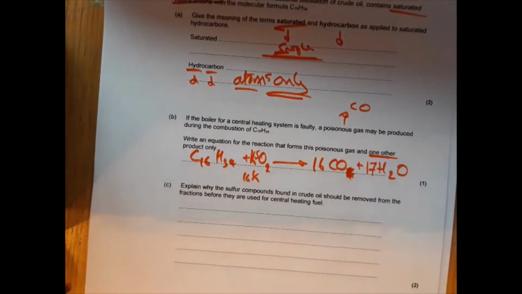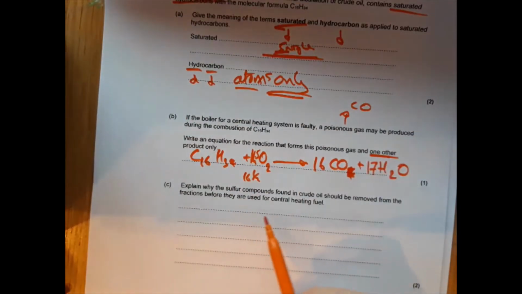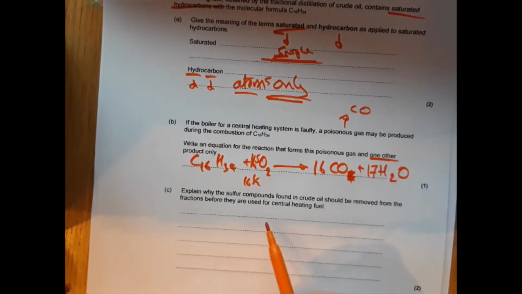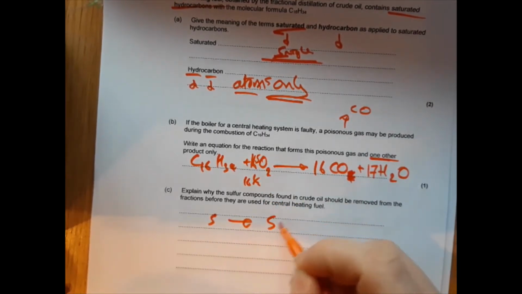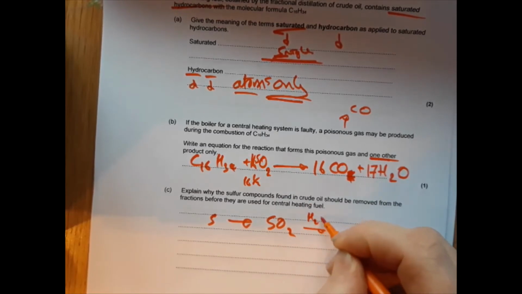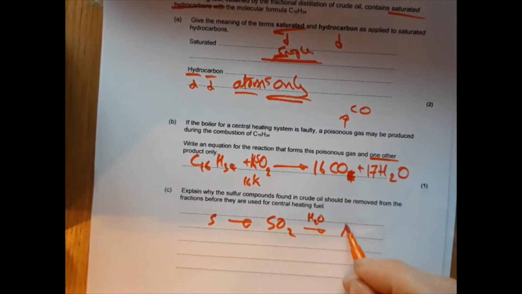Just have a little drink there. Explain why the sulphur compounds found in crude oil should be removed from the fractions. If you don't remove the sulphur, they're going to burn and produce sulphur dioxide. And sulphur dioxide reacts with H2O to make acid rain. I imagine they're the marks.